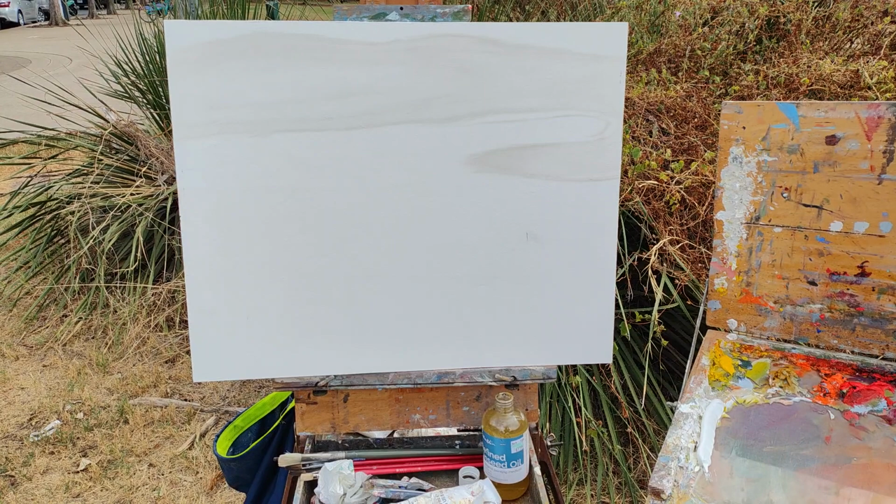Going to be gray. This is going to be green. So boom, boom, boom. And then a little bit more.